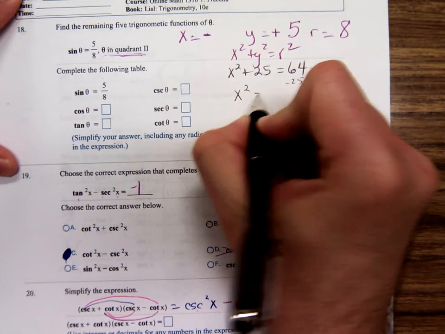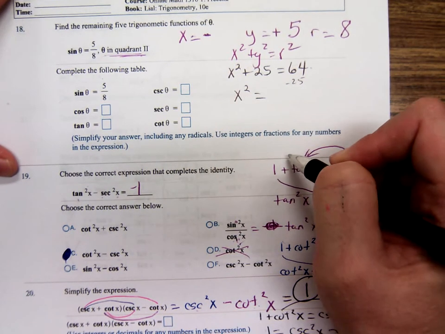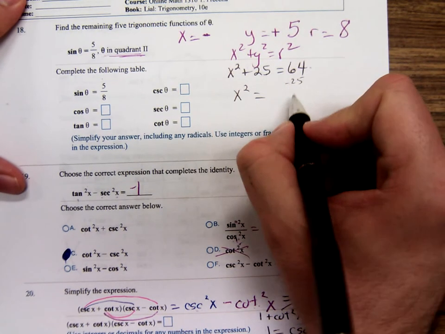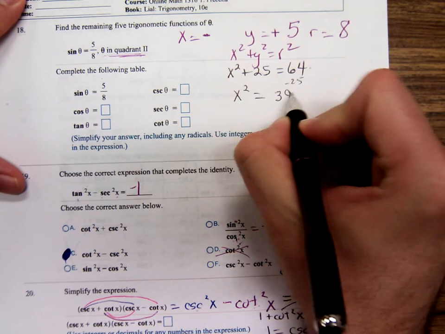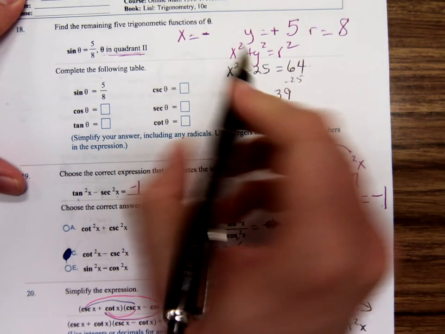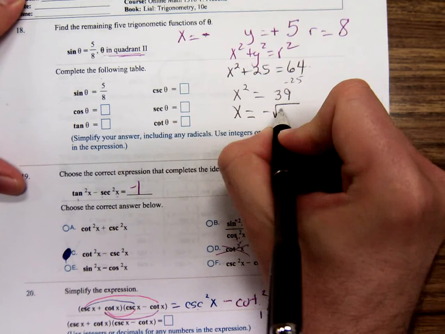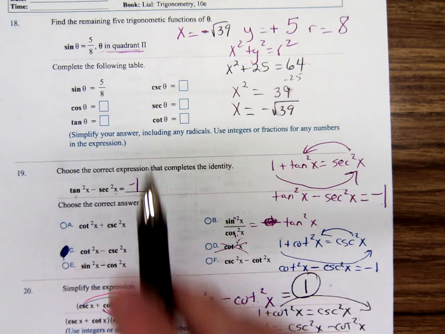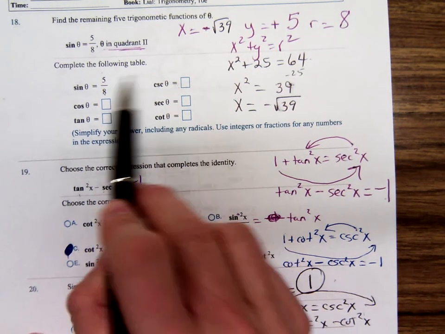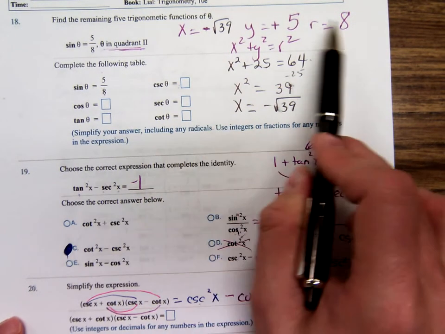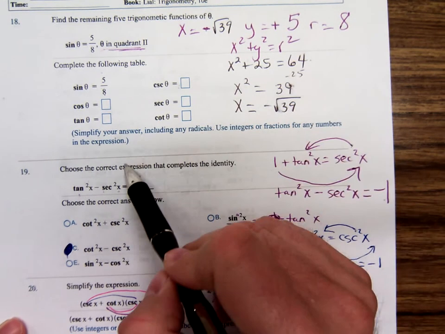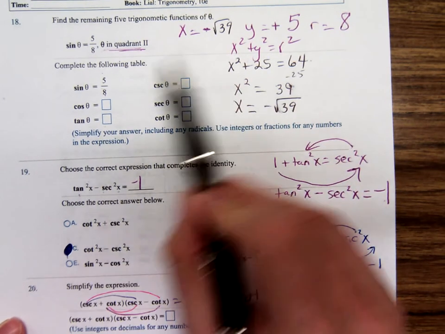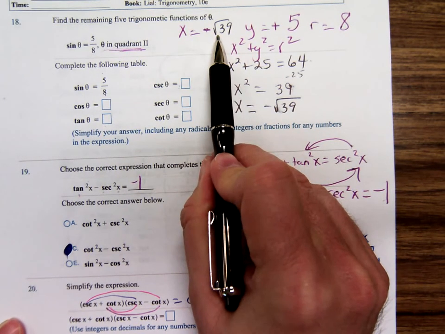At first I thought 49. It's going to work out nice and neat. Well, now it would be 39, isn't it? So x is going to be the negative square root of 39. And then, okay, cosecant is the reciprocal of sine. Cosine is x over r. Secant is the reciprocal, r over x. You'd have to rationalize. Tangent y over x, rationalize. Cotangent x over y doesn't need rationalizing.